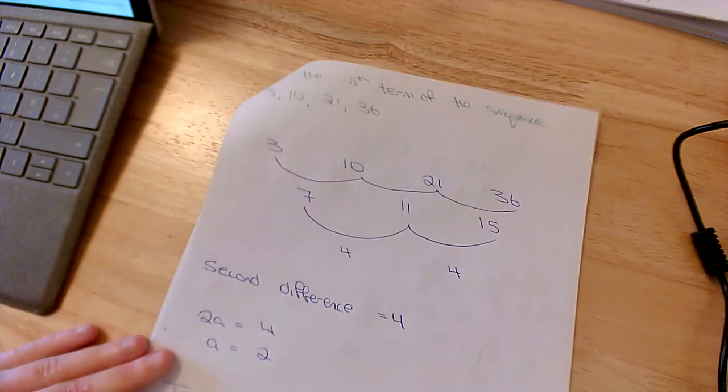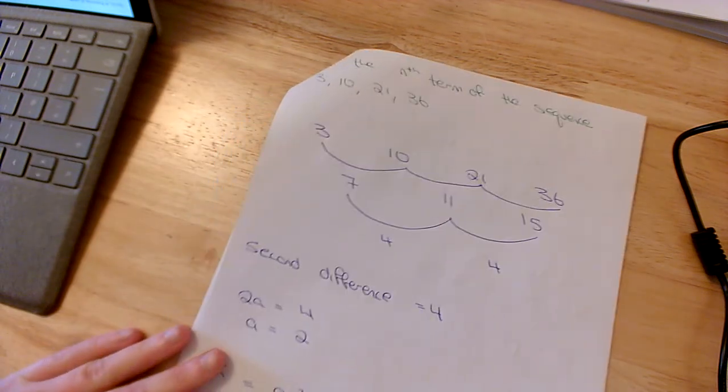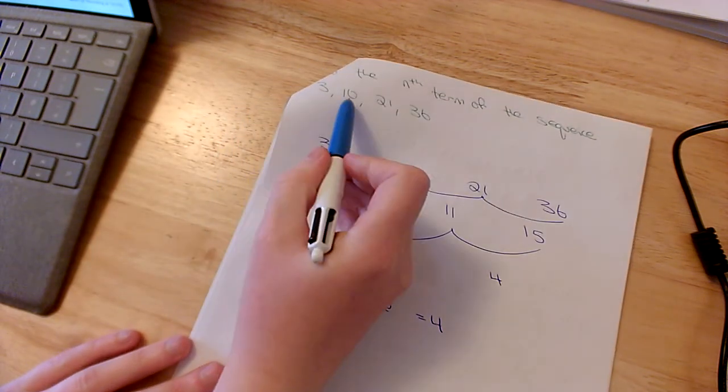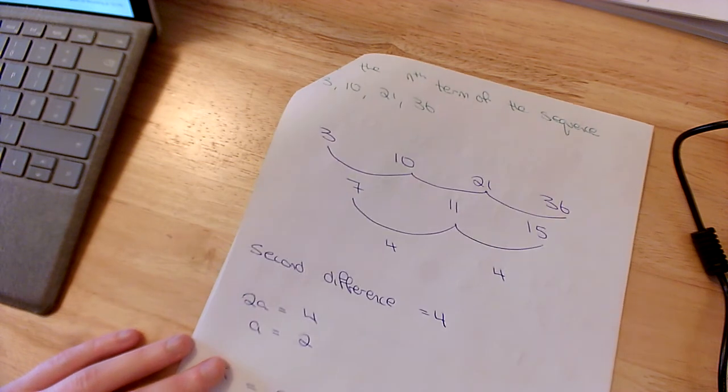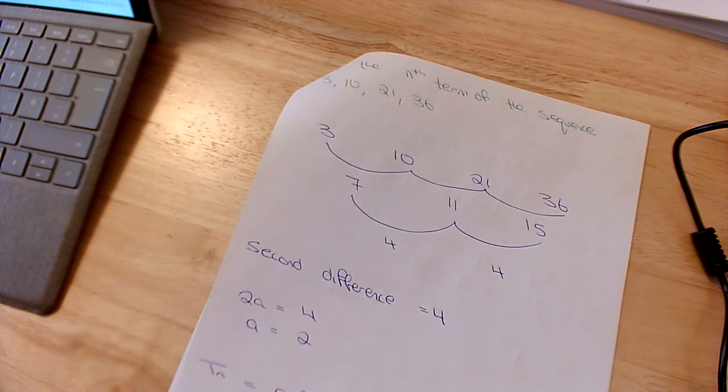Here I have another example, okay? Alright, so here's my sequence, okay? So 3, 10, 21, 36. So I'm trying to find the nth term of the sequence, okay? So the nth term is another way of saying the general term, okay? So the first thing I need to do is check, is it linear or is it quadratic? Okay, so it tends to be quadratic when they want me to solve this, okay?